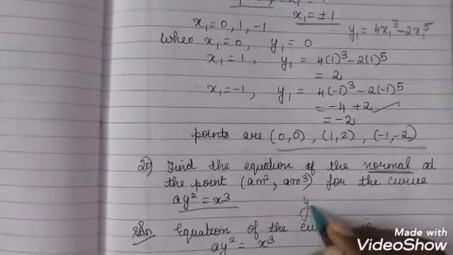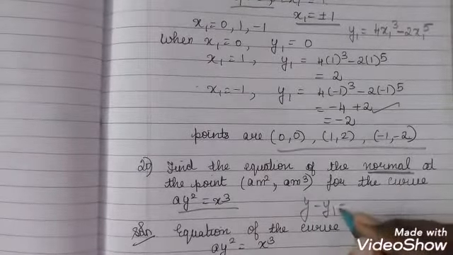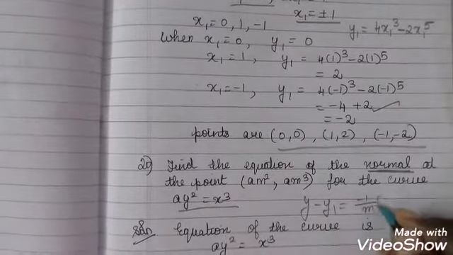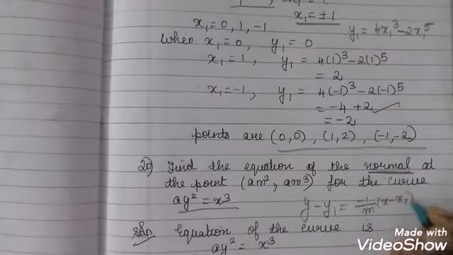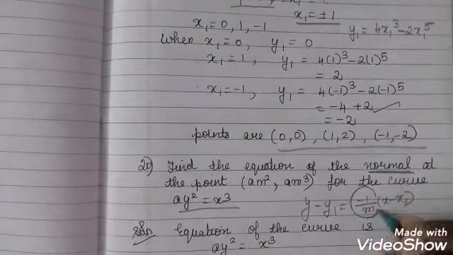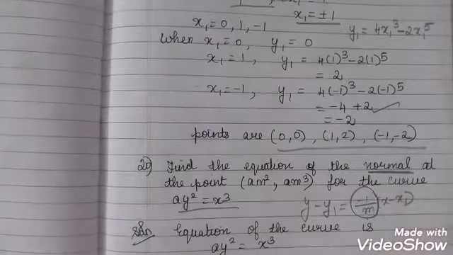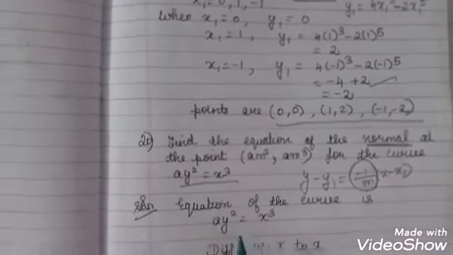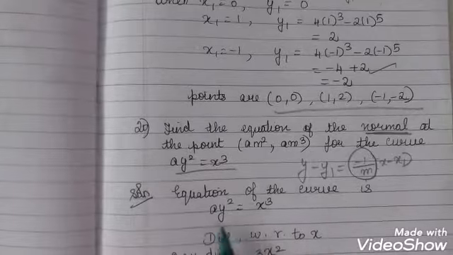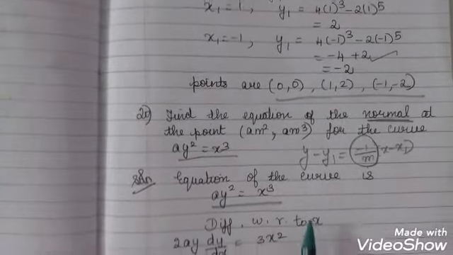So what is the equation of the normal? You know, y − y1 = −1/m (x − x1). So what is the only difference here? I'll have to find out the slope and then find out the negative inverse of that. Now the equation of the curve. What is the equation of the curve? ay² = x³.